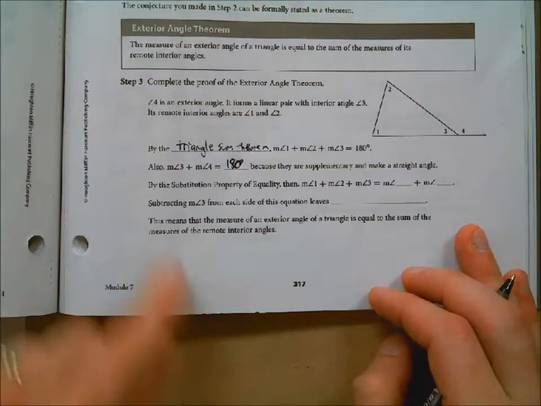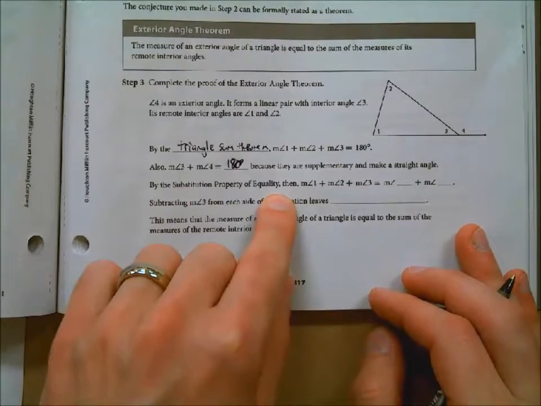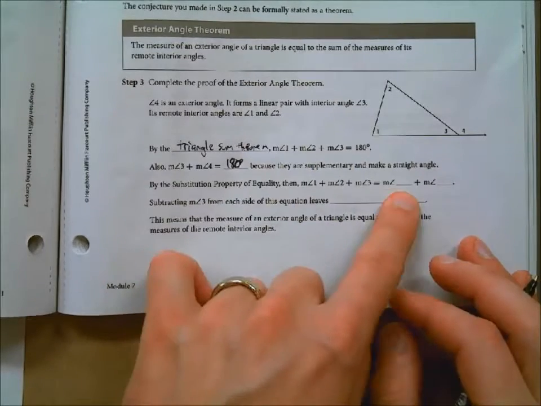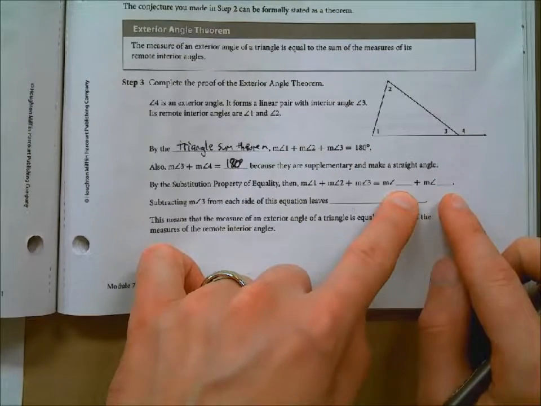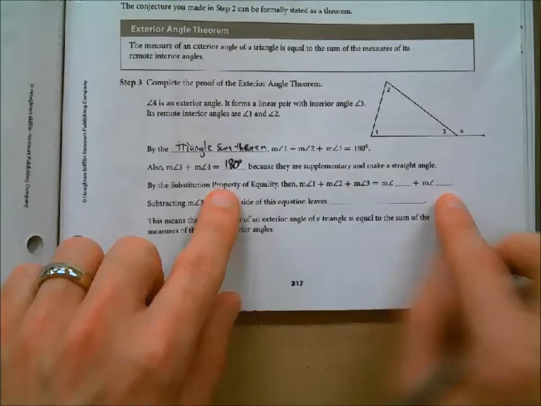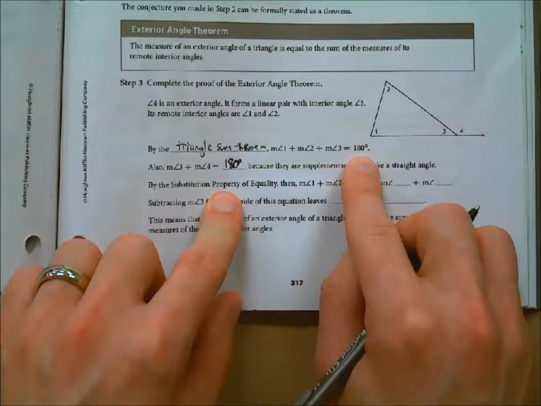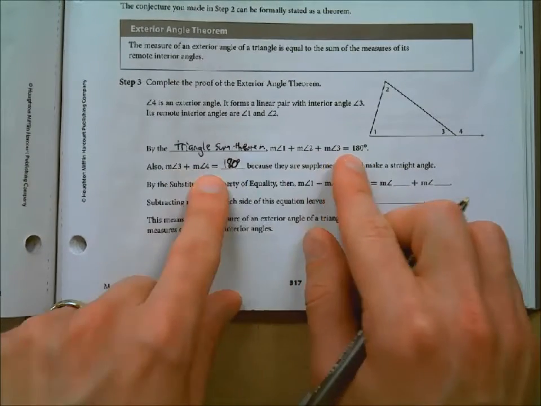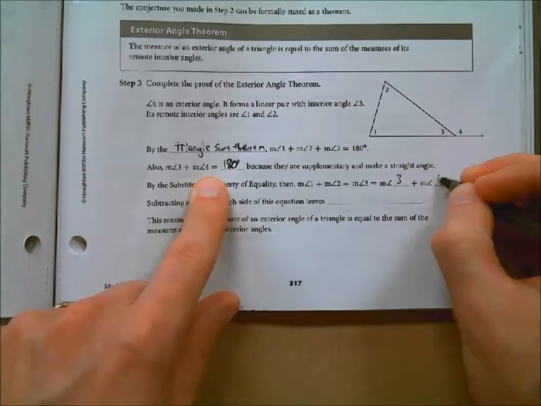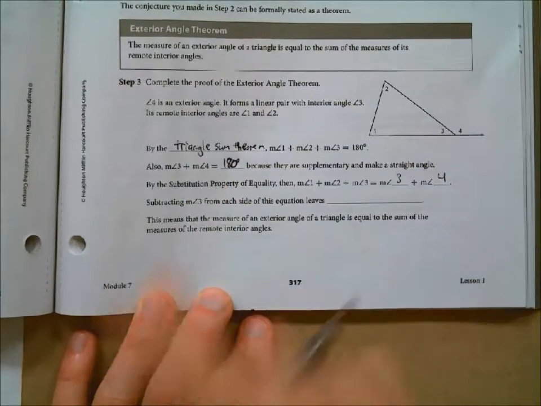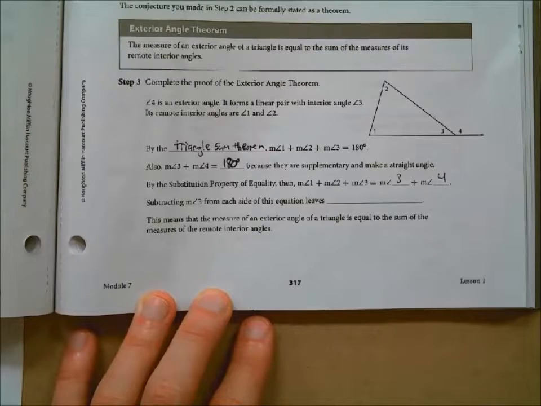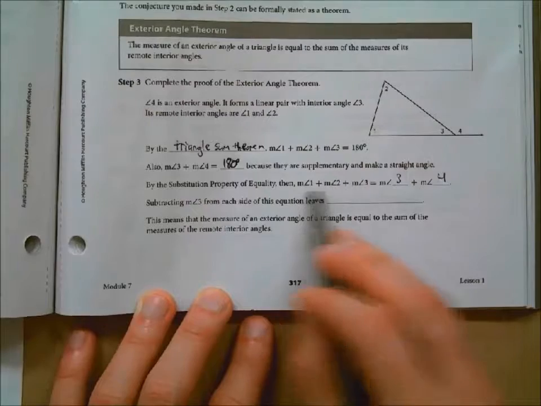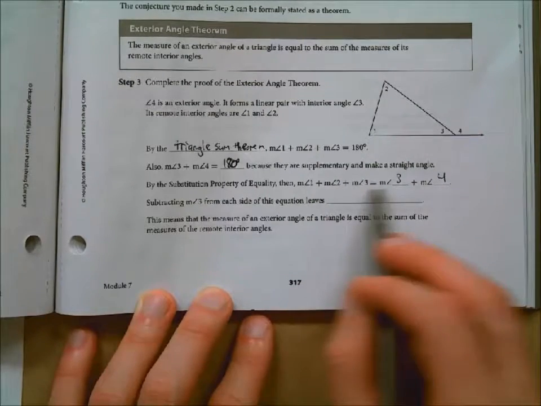By the substitution property of equality, then, the measure of angle 1 plus the measure of angle 2 plus the measure of angle 3 is equal to the measure of angle blank plus the measure of angle blank. 3 and 4, right? If 1 plus 2 plus 3 equals 180, but 3 plus 4 also equals 180, then we can set 1 plus 2 plus 3 equal to 3 plus 4. Subtracting the measure of angle 3 from each side of the equation would leave what? So here's our equation. If we took away the measure of angle 3 from both sides, what would be left?